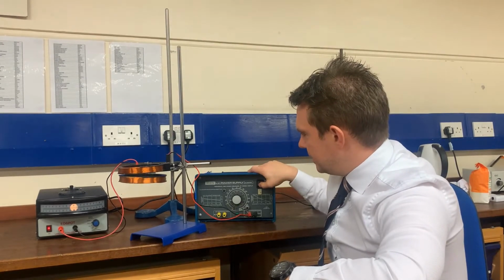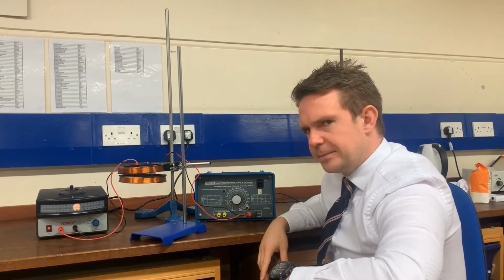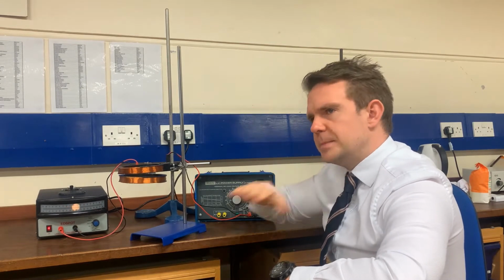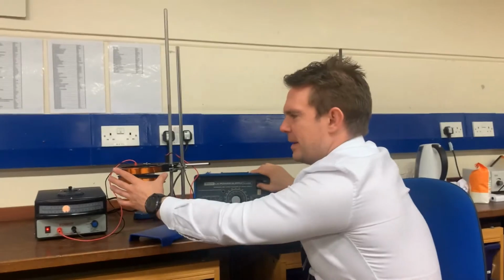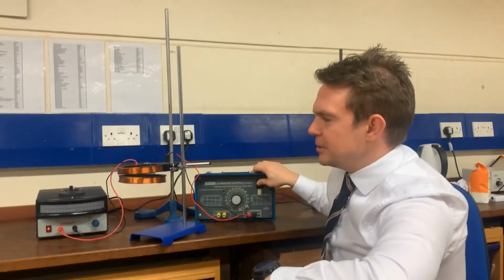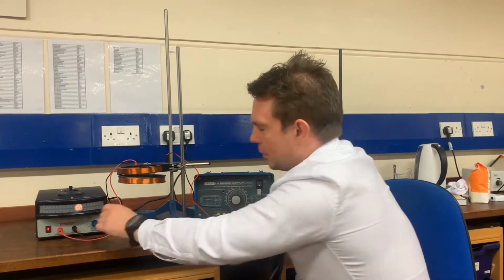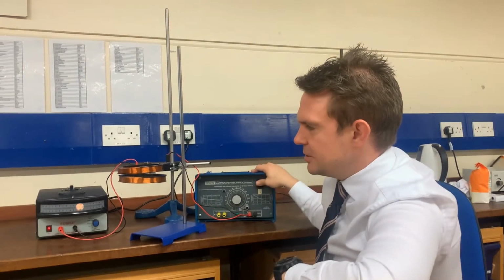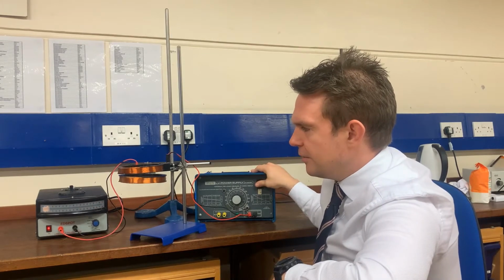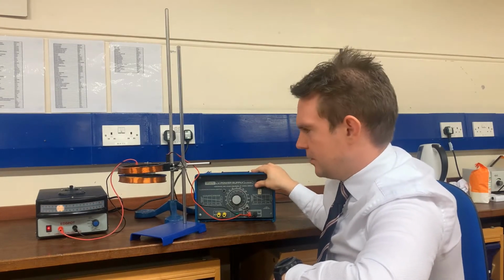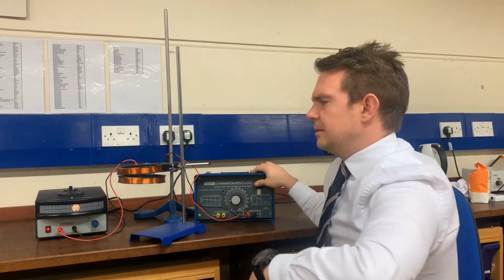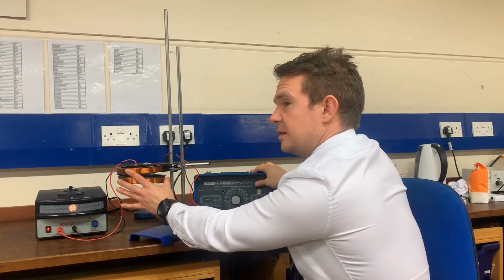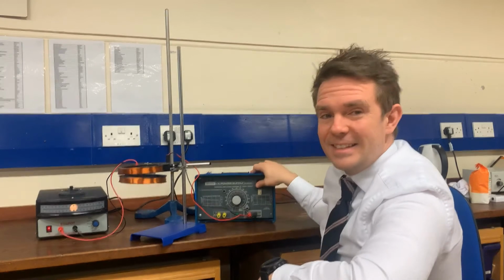If I turn it off, the current, the field goes from being strong to being zero. So that's a changing magnetic field. What's important is that whenever there's a changing magnetic field, we're getting an EMF induced and hence a current induced in that bottom coil. I'll turn the sensitivity down even more so the needle stays on the scale. You can see if I turn it on and off, I can effectively create an alternating current, which then induces an alternating EMF and an induced AC current within the second coil.